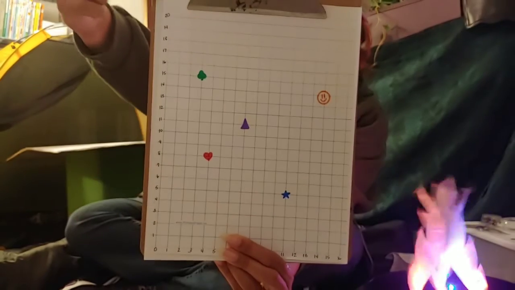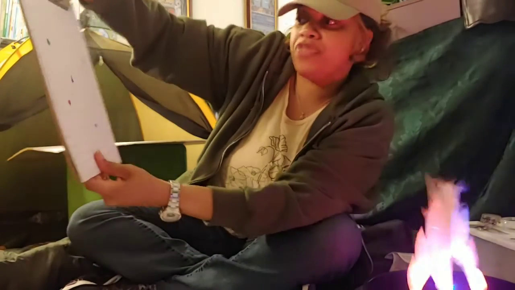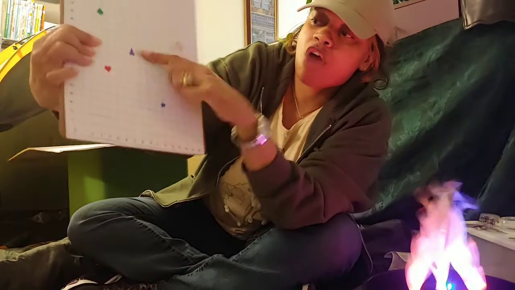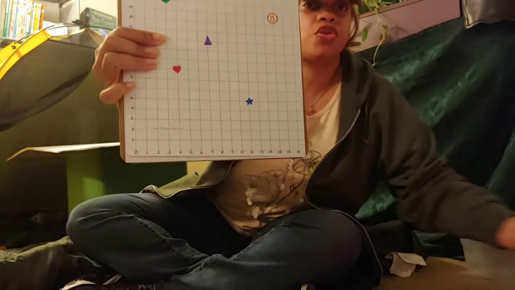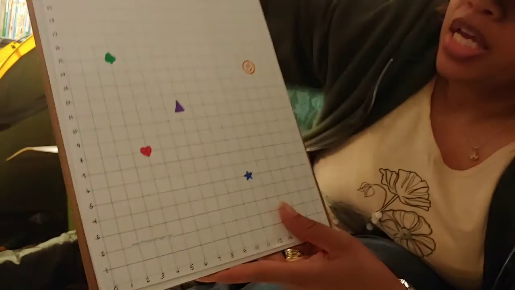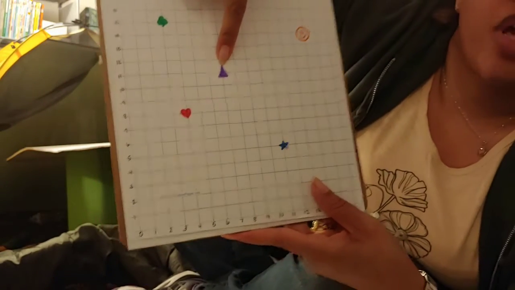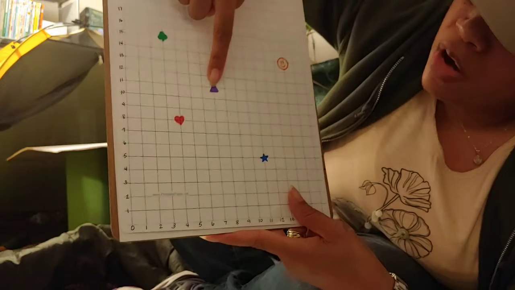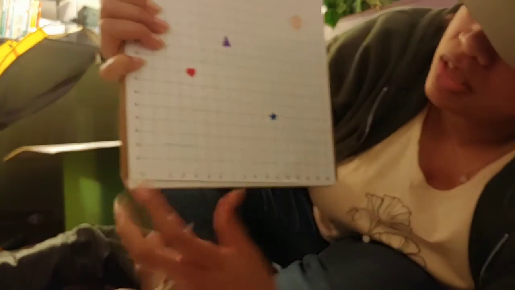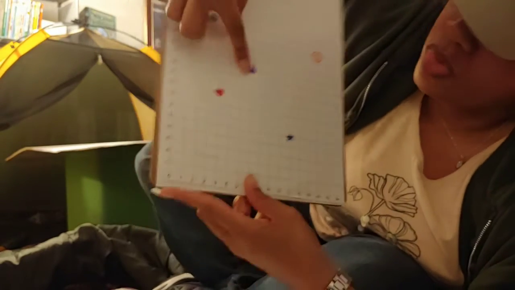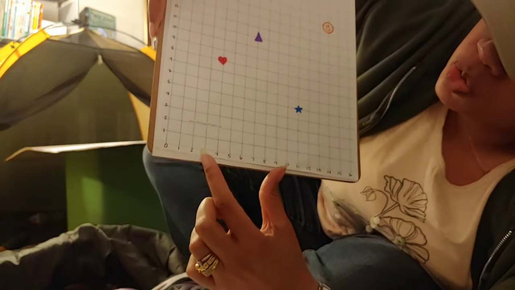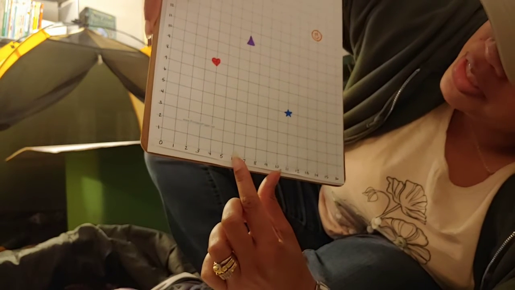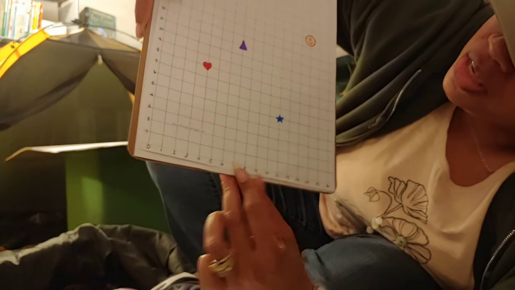y-axis. Let's start off with our triangle. And let me move a little bit closer so you can see how we would do that. Okay? To figure out where we are with our triangle, we would go down to our x-axis and count over. 1, 2, 3, 4, 5, 6, 7.